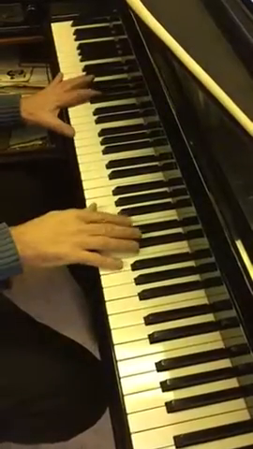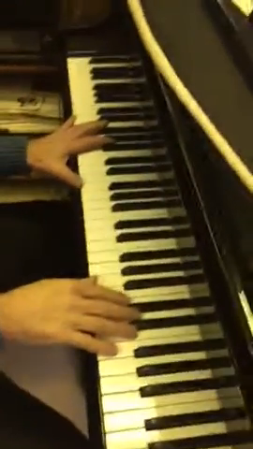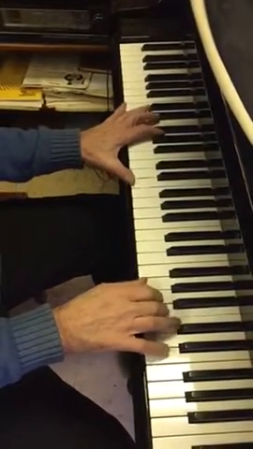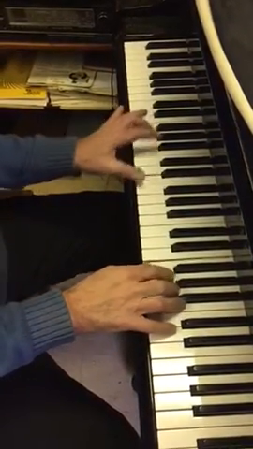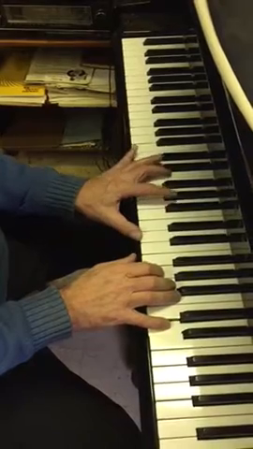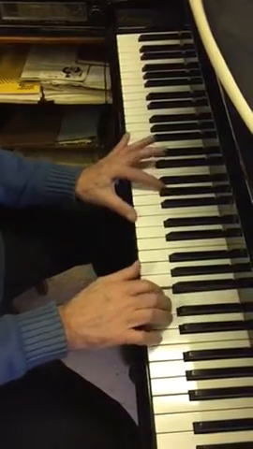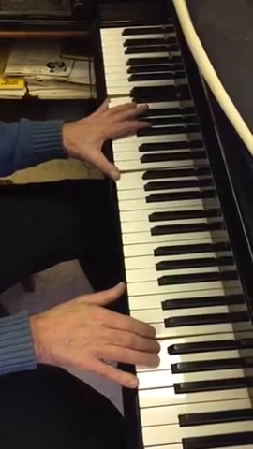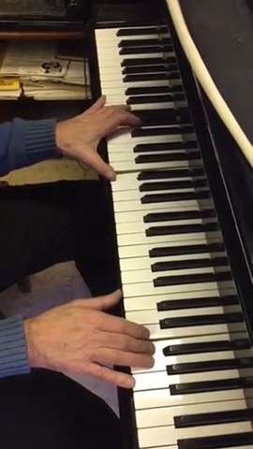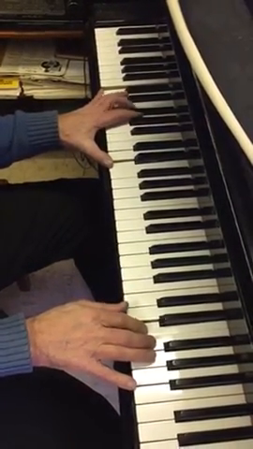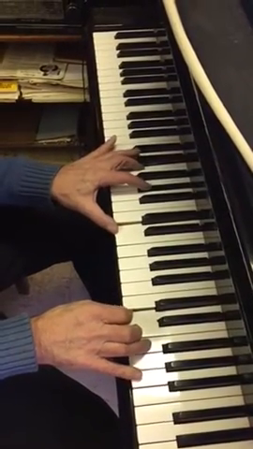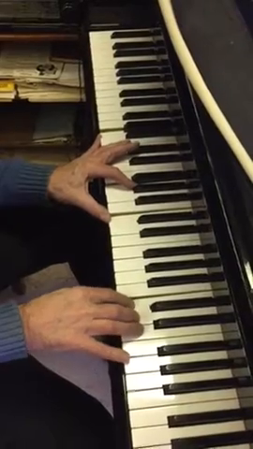Like I say, we're taking advantage of the fact that you're landing on the thirds. So you could distill the melody down to this: 1, 2, 3, 4, 1, 2, 3, 4, 1, 2, 3, 4. All the thirds. Right, the chords. Got it.